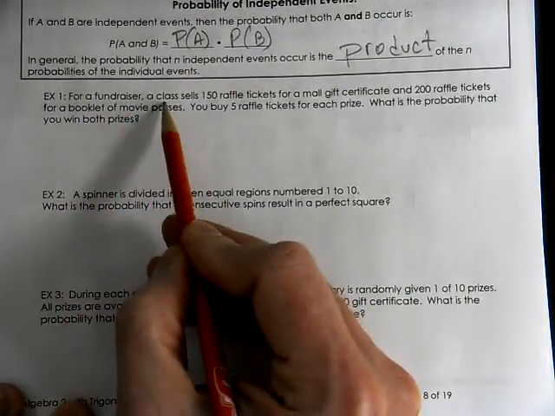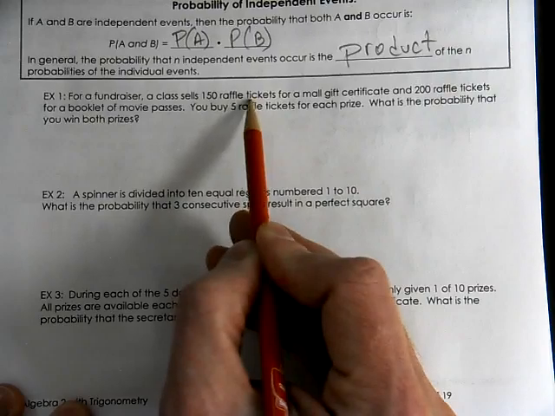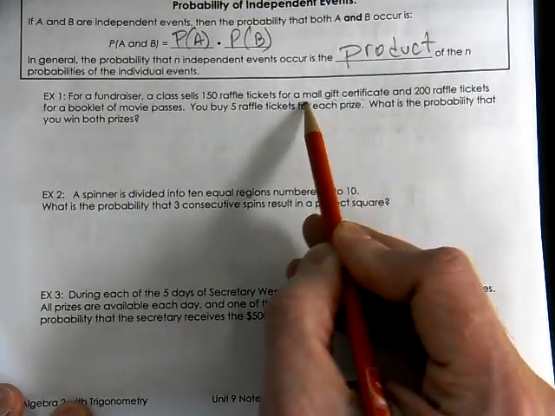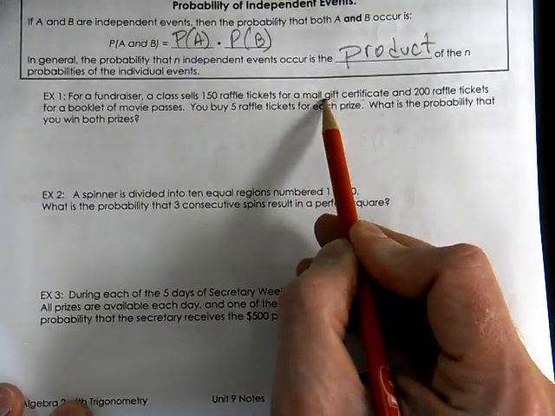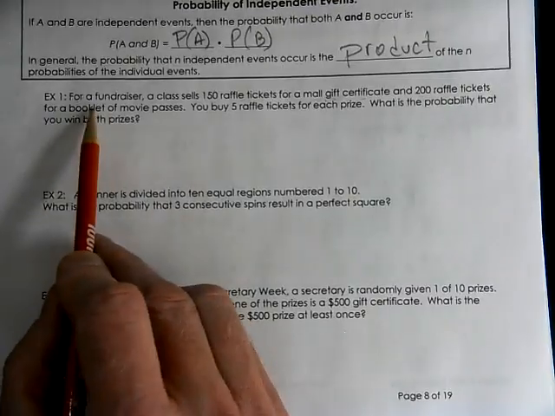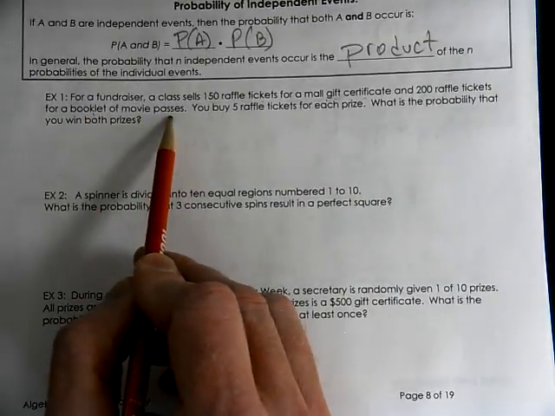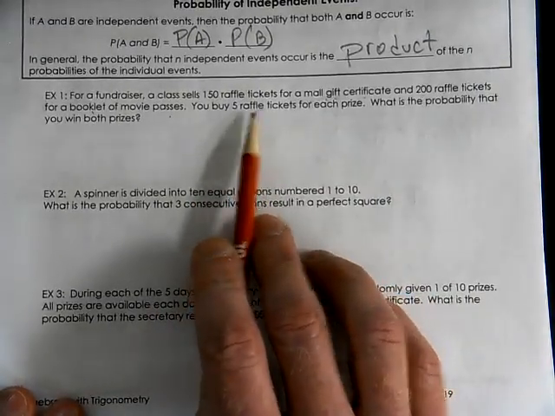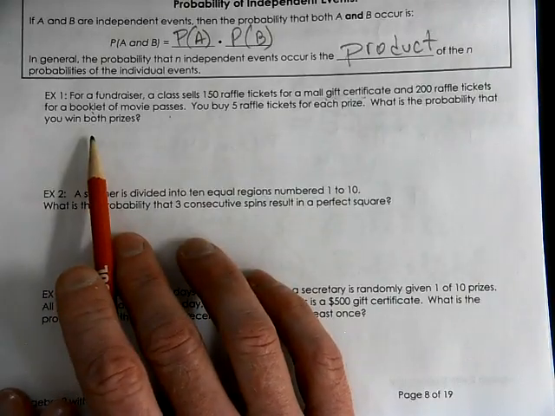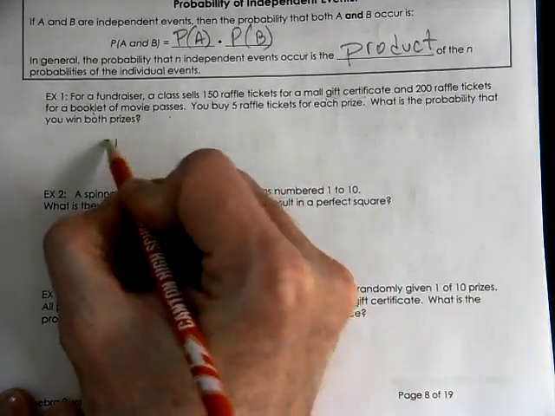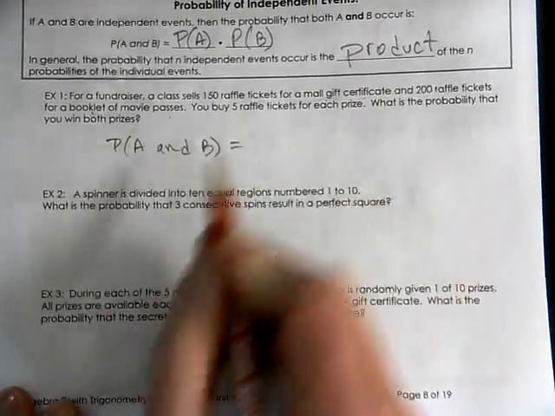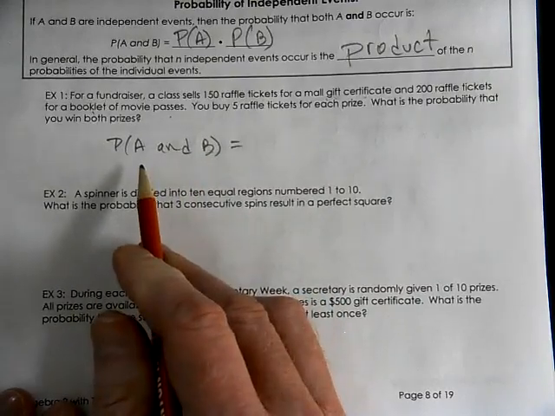So here, for a fundraiser, a class sells 150 raffle tickets, gift certificates for a mall. You're selling 200 raffle tickets for the booklets for movie passes. You're going to buy 5 raffle tickets for each prize. What's the probability that you win both? So you want the probability of A and the probability of B. You want both of them to occur.